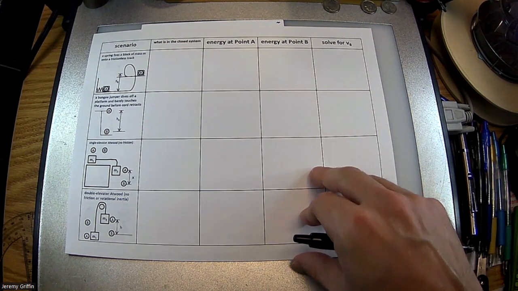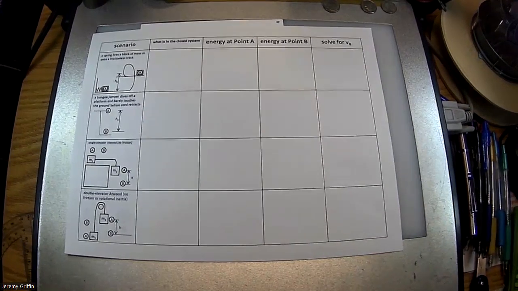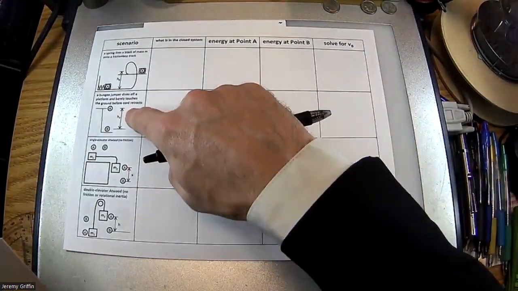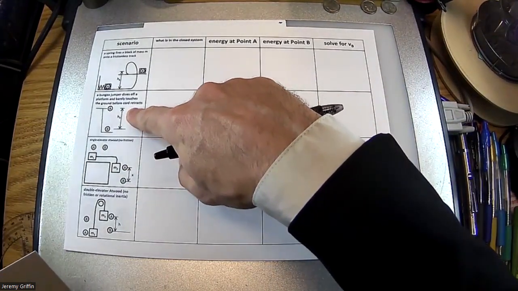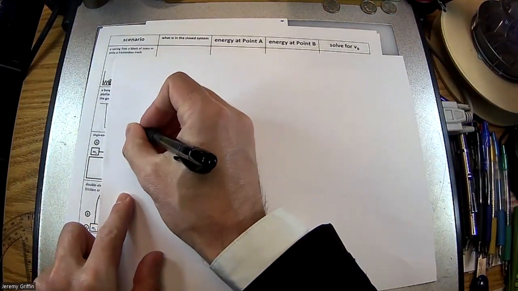We have that. Oh, yeah. I know which one I want to do with you guys. This bungee cord here, right? I asked you guys one on the midterm that was really similar to this one. And I think it was probably the most missed question. Right, so let's look at this one.